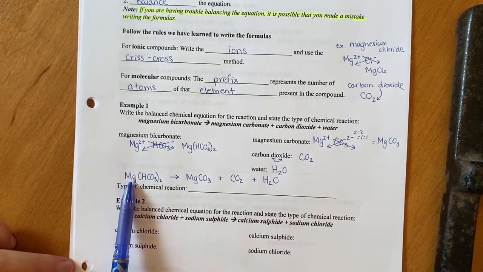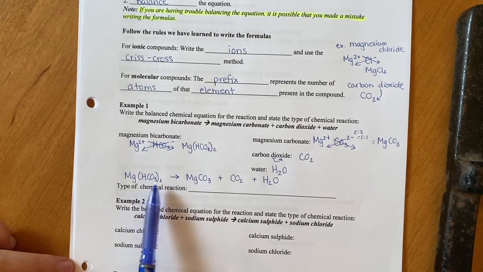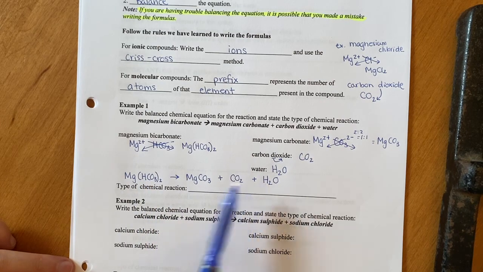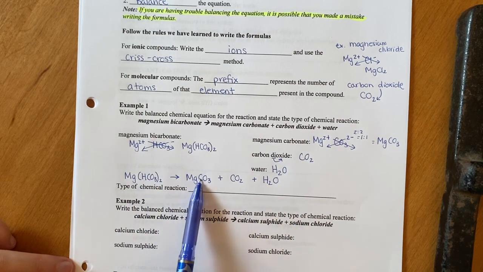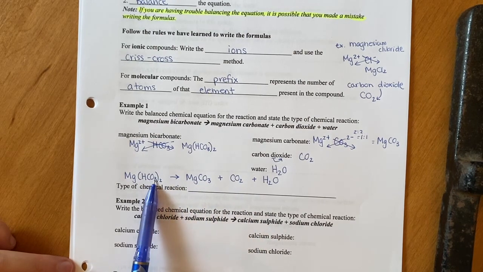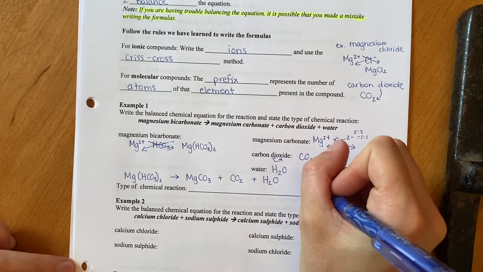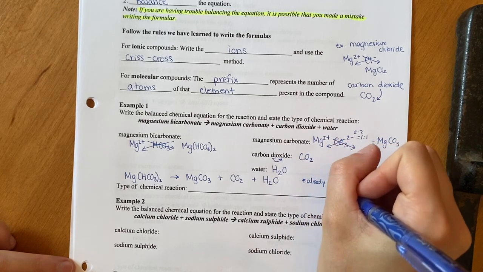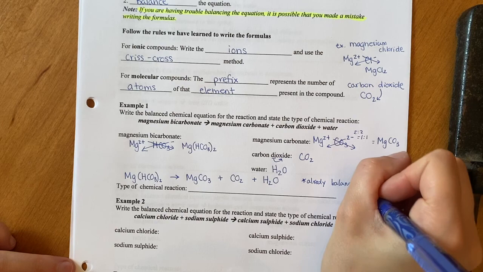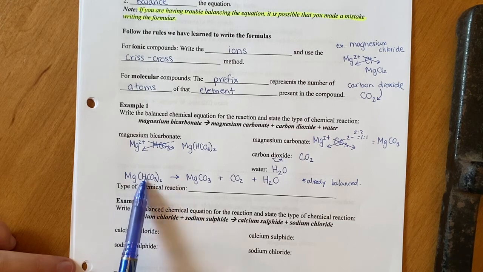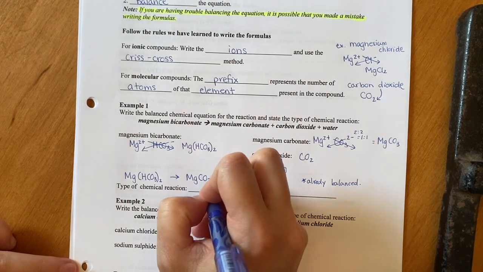In this case, we've got one magnesium, so that one's good. We have the 2 here, remember, applies to everything inside the brackets. So we actually have 2 hydrogens, and over here we have 2 hydrogens. We have 2 carbons. Here we have 1, 2 carbons. And then we have 6 oxygens. Here we have 3, 4, 5, 6. So this one is already balanced. And the type of reaction, because we only have one reactant breaking into multiple pieces, is decomposition.